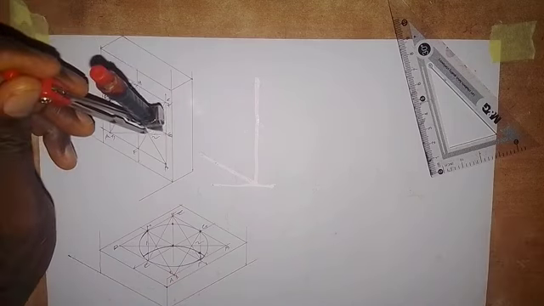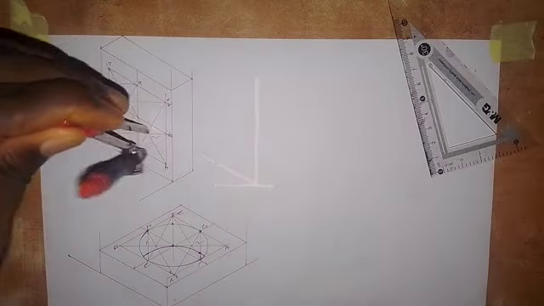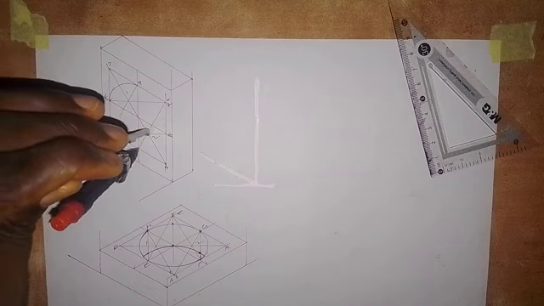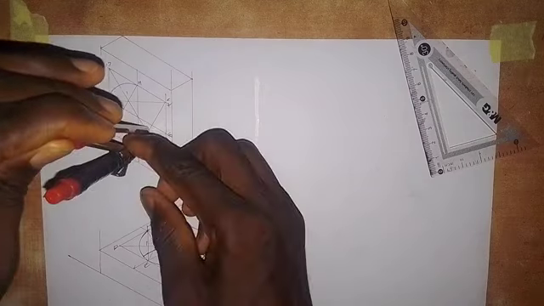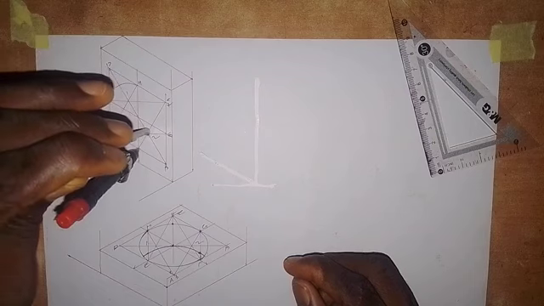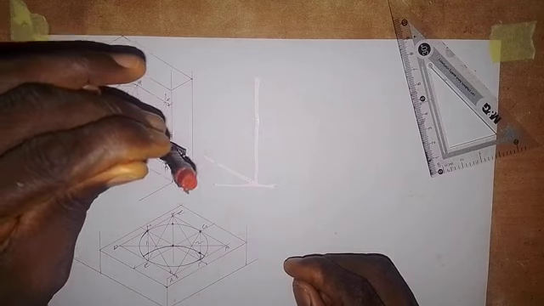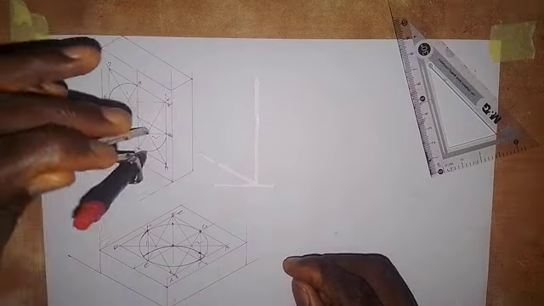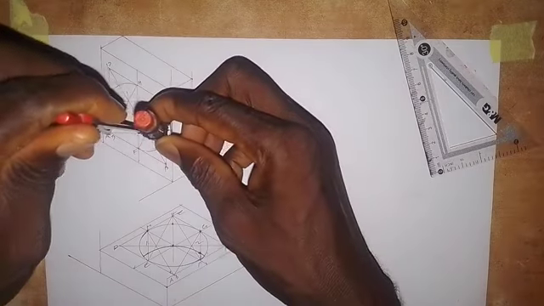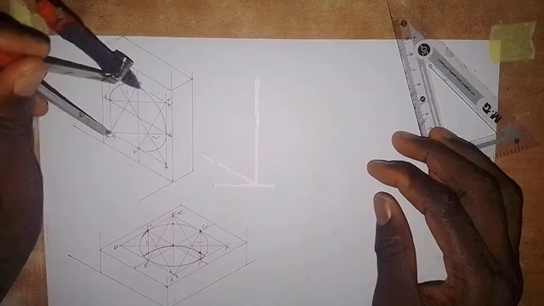Then we put our center 2, so we check. We take from this center, from this point F to G, so it goes like this. Alright, so we have this now. Then we put our center 3, which is point A, and extend it to point G here. Then we draw this arc to touch this.